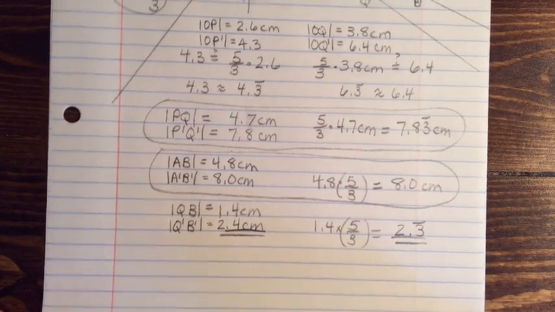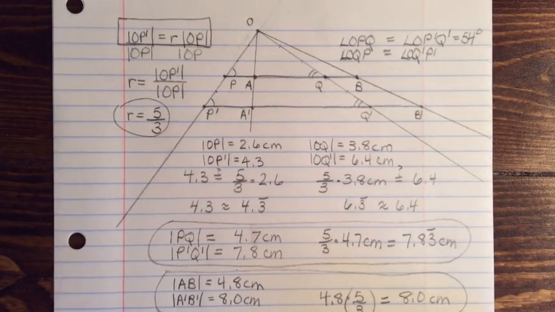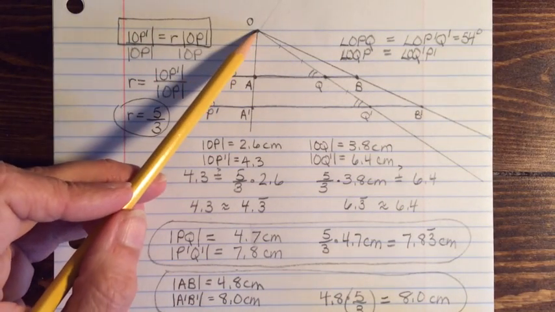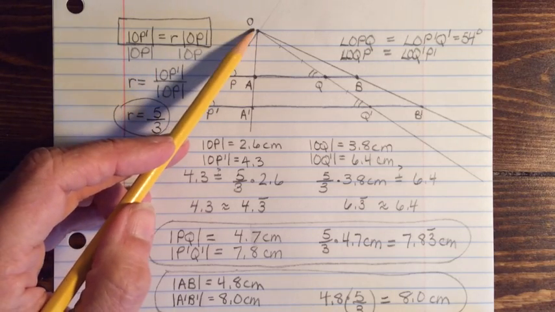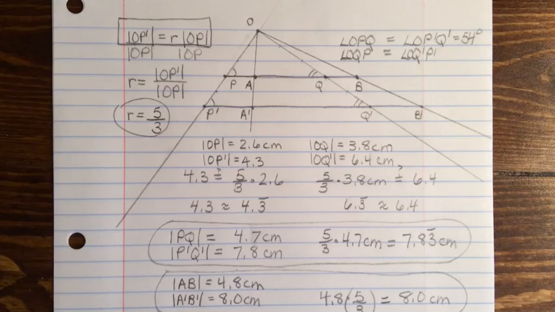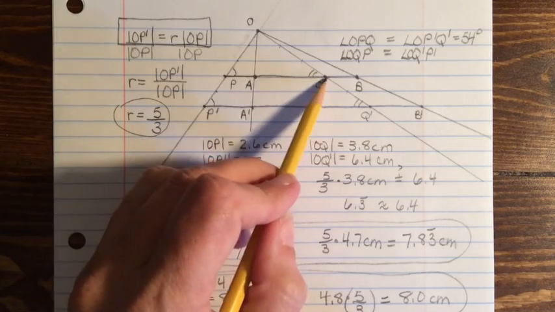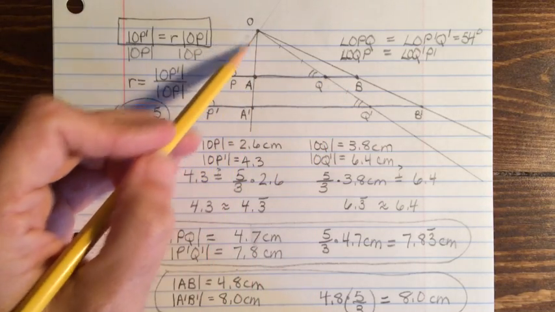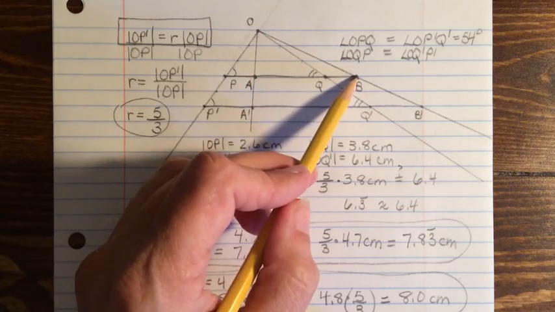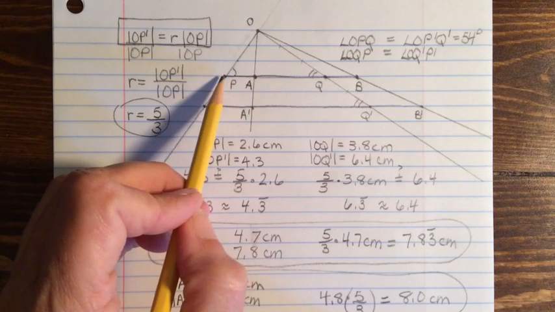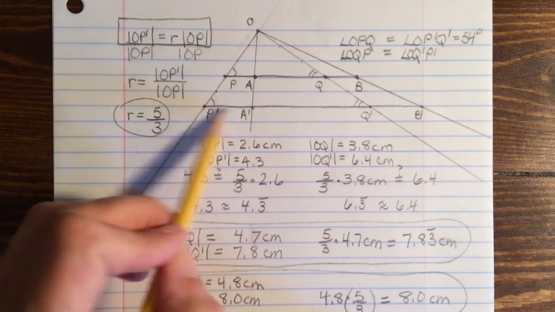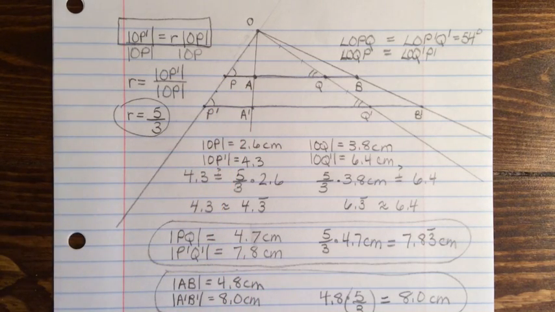Okay, so what I'd like you to do now is to think about what we've done. We have a dilation with a scale factor and a center, and we've dilated several points here, 4 points. We have the segments coming from the center of dilation out. We have segments that go between pairs of dilated points. And we found that they're all in proportion to one another by the scale factor.